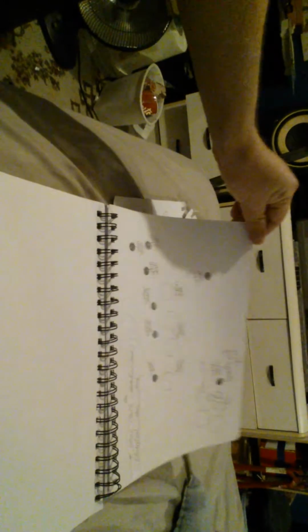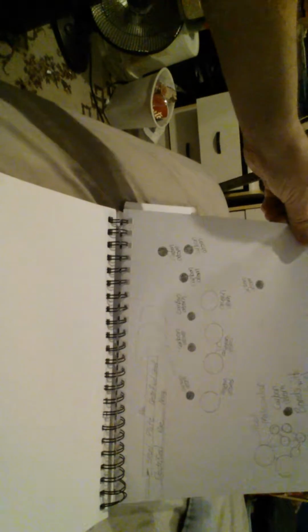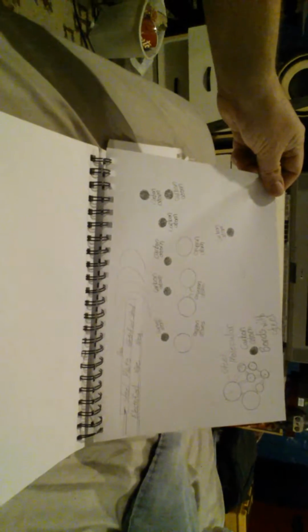Basically, these are pictures that I've drawn over the years. What is this? See? Steel molecule, and carbon atom bonds with the steel. It's the same thing.